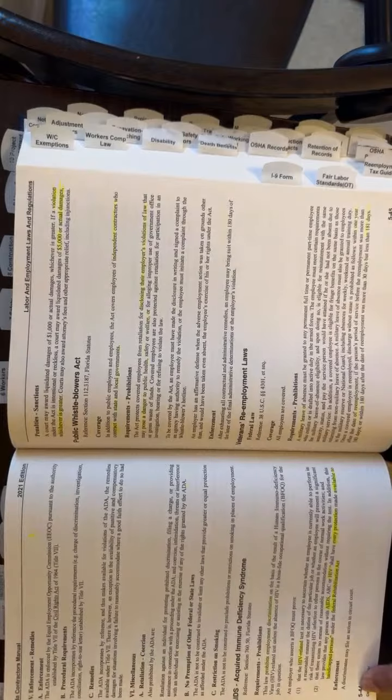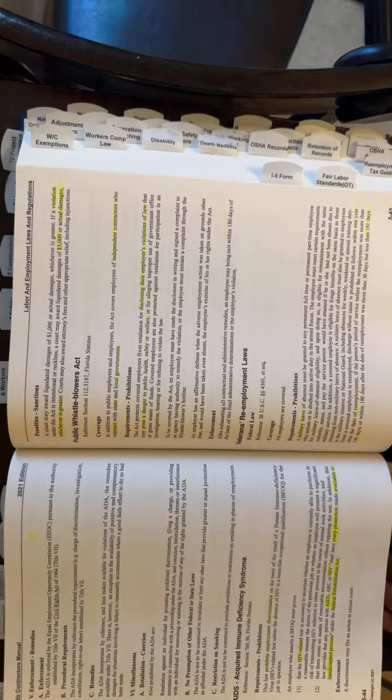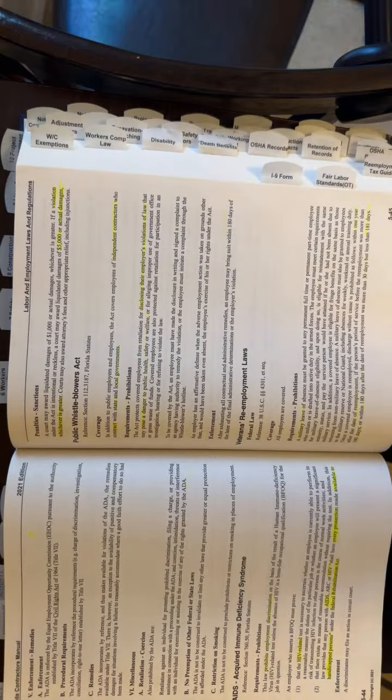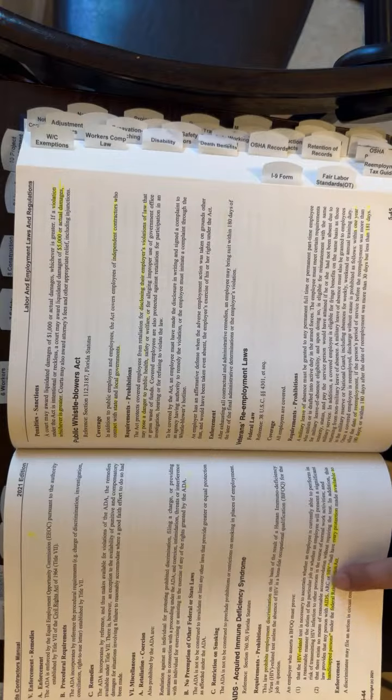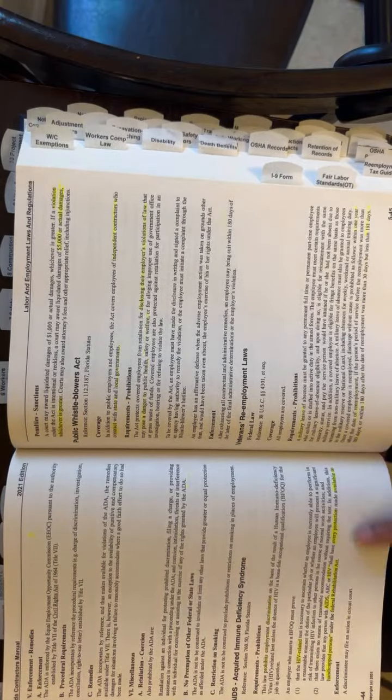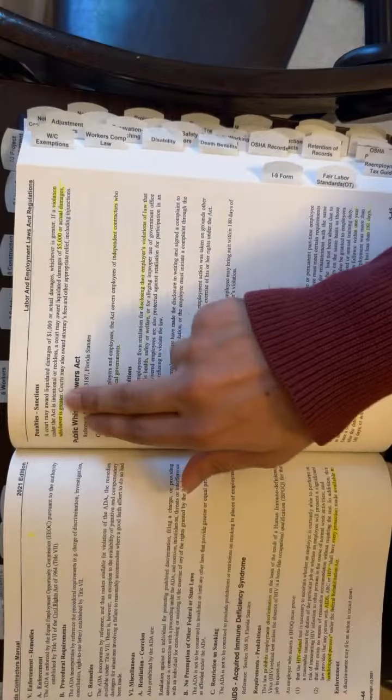Page 544, requirement, prohibitions: prohibits employment discrimination, HIV related, AIDS, ARC, HIV, every protection available to handicapped persons under the Federal Rehabilitation Act, $5,000 actual damages, whichever is greater.